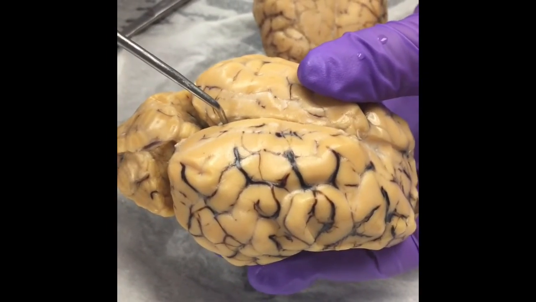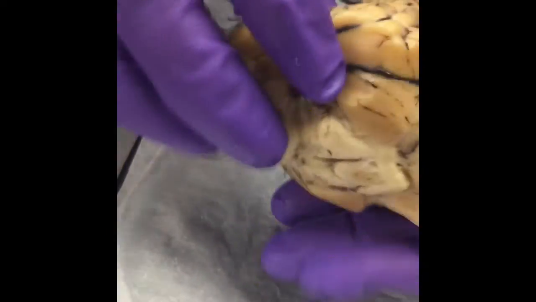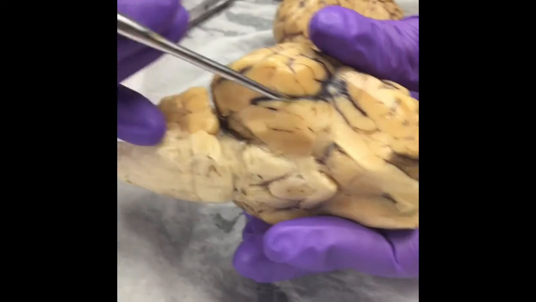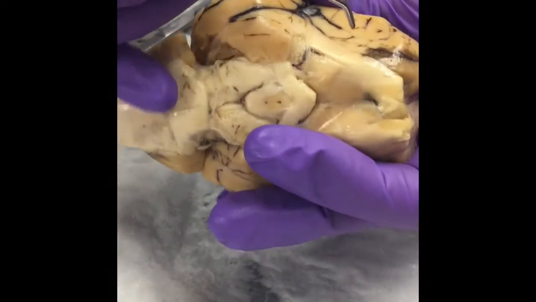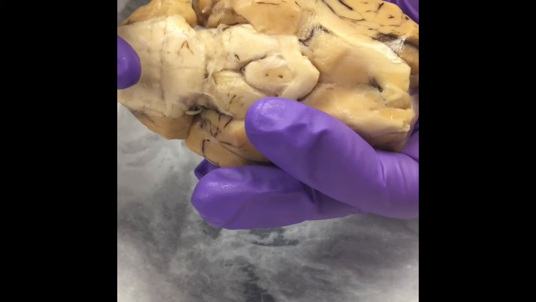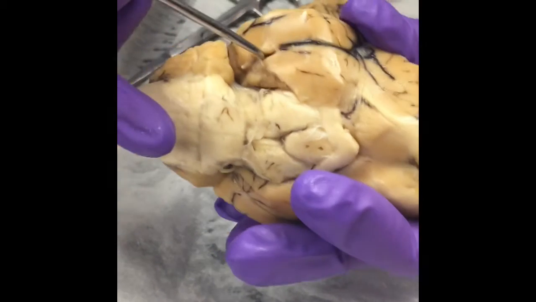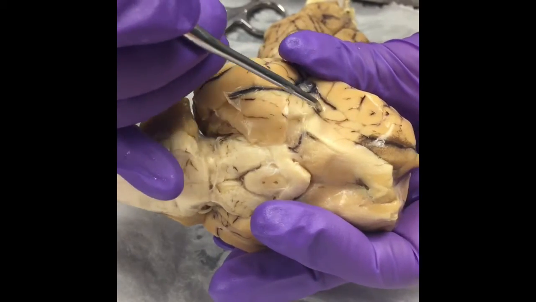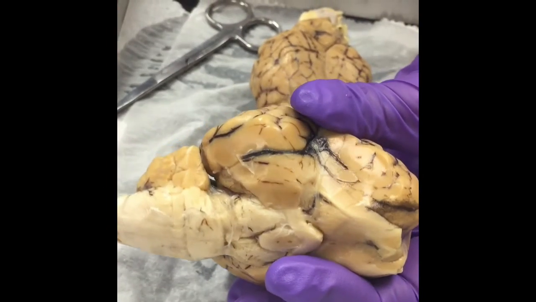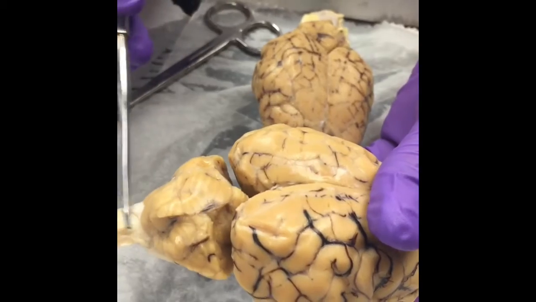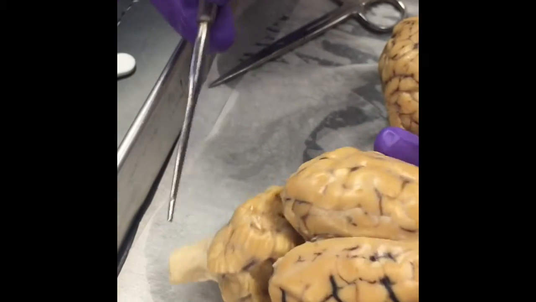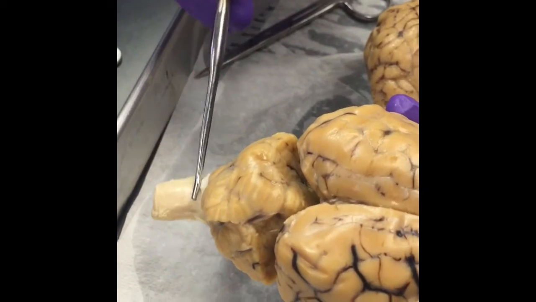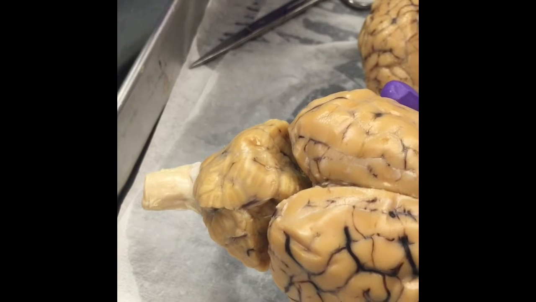Longitudinal fissure. Transverse fissure goes around the temporal lobe here. So it's that deep indentation. I don't want to rip it apart, but this indentation would go all the way around the temporal lobe like that. Okay. This piece that you see sticking out the back, that's the extension to the spinal cord. So that's where the spinal cord comes in.